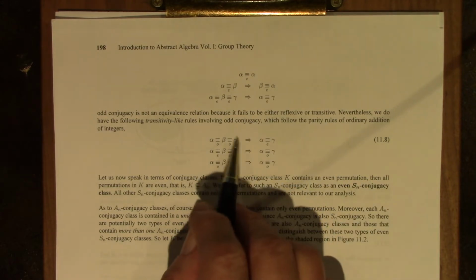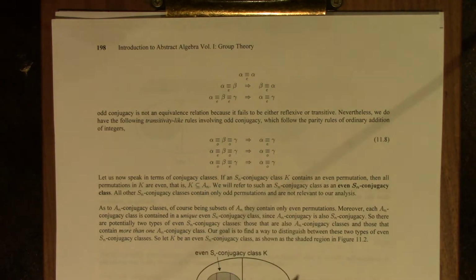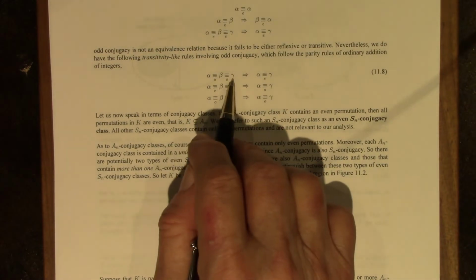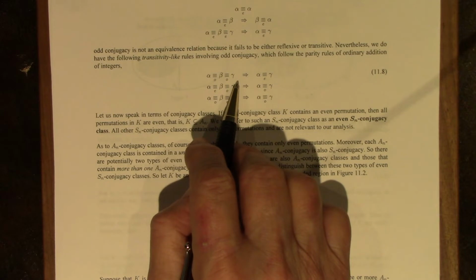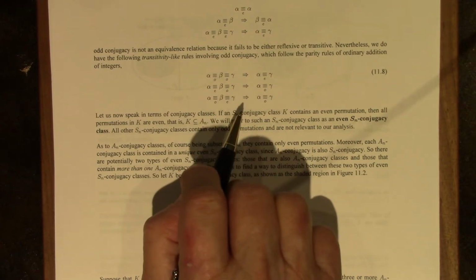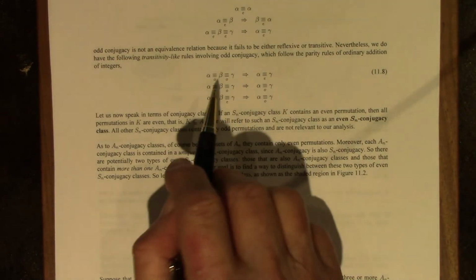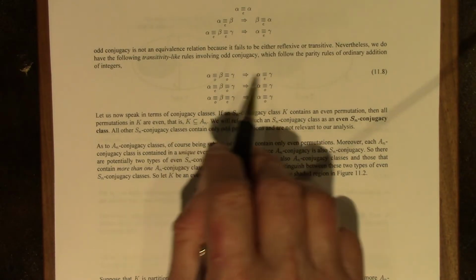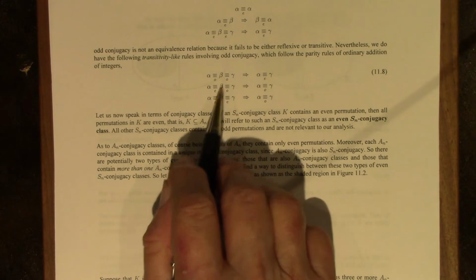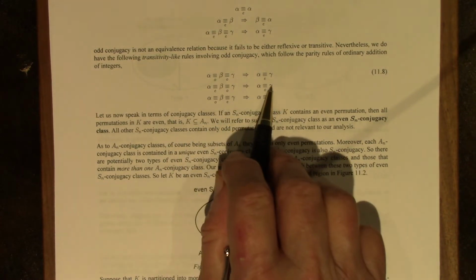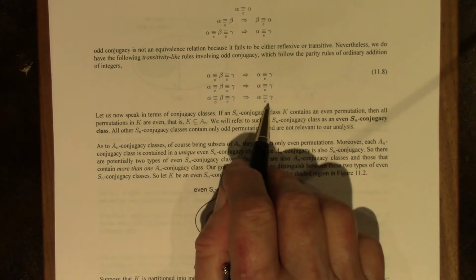But we do have the following rules. They're transitivity-like rules involving odd conjugacy, and they follow the same parity rules as ordinary addition of integers. Odd plus odd is even, odd plus even is odd. So here we have odd, odd, even, and here we have a mix, one of each, even odd or odd even. Both cases the result is odd conjugacy.